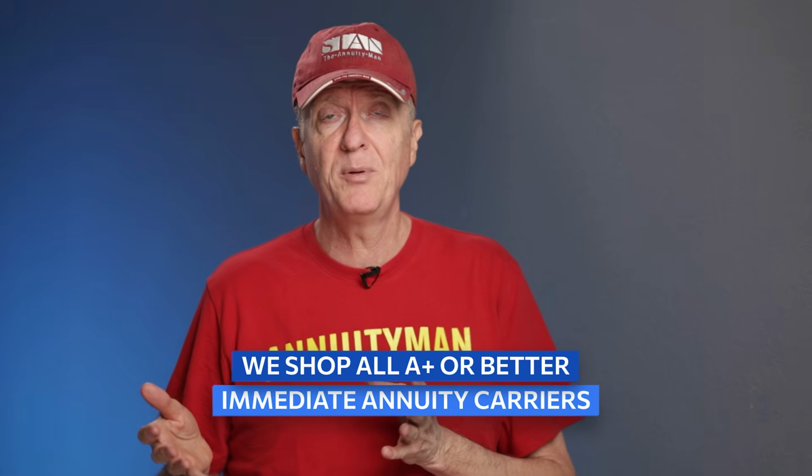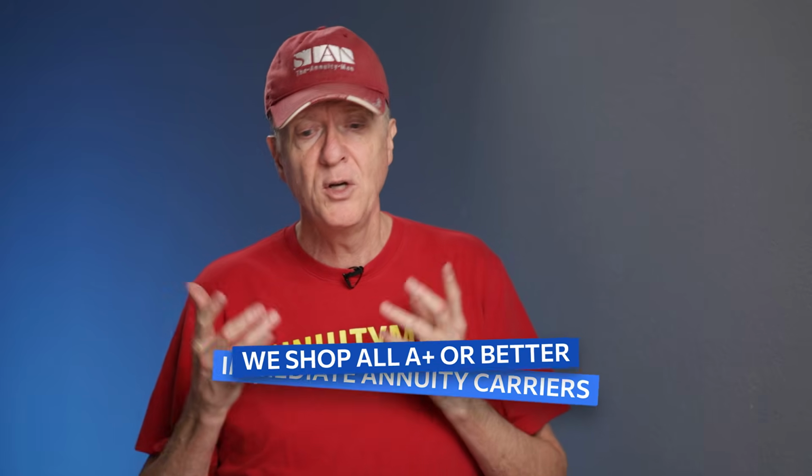That's an immediate annuity. So we would shop all A+ or better immediate annuity carriers. We structure it the way you want to structure it, put whatever backstop you want in there to protect all the money. And then the transfer goes from the life insurance company to the immediate annuity company, non-taxable event.